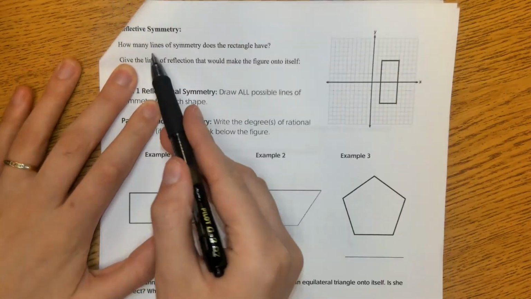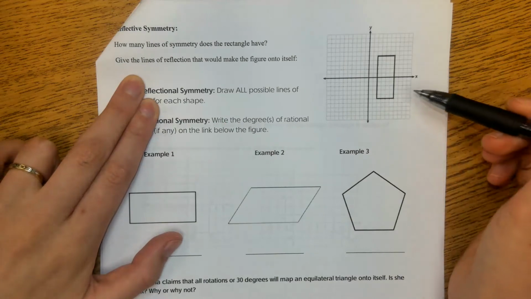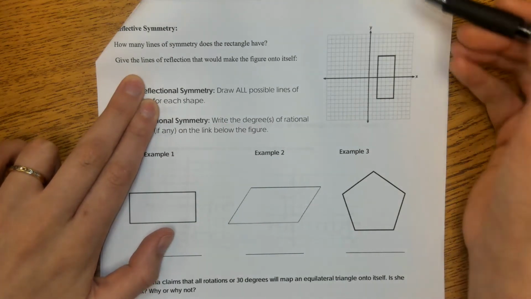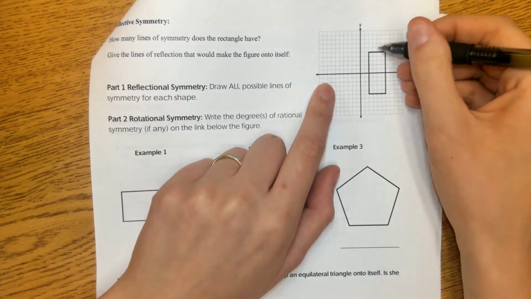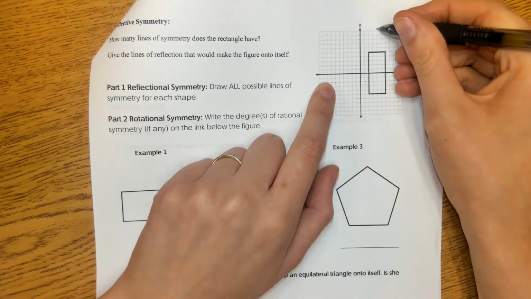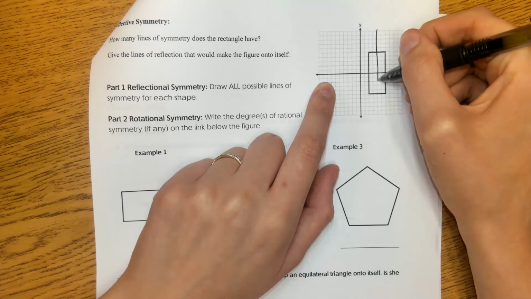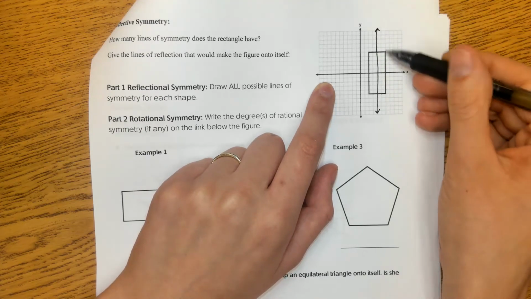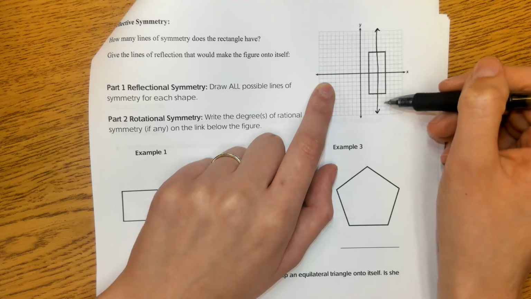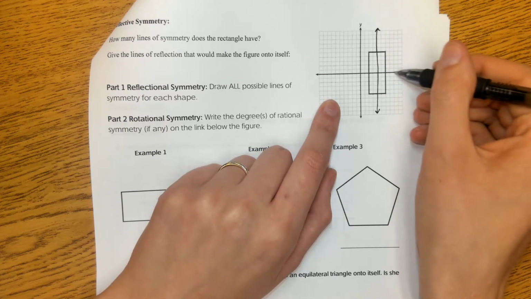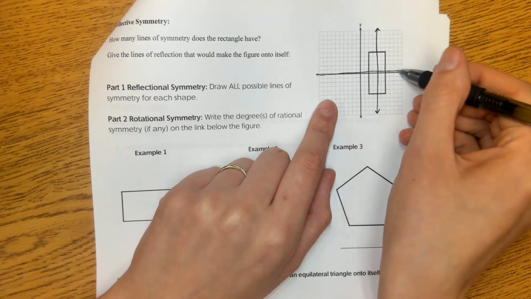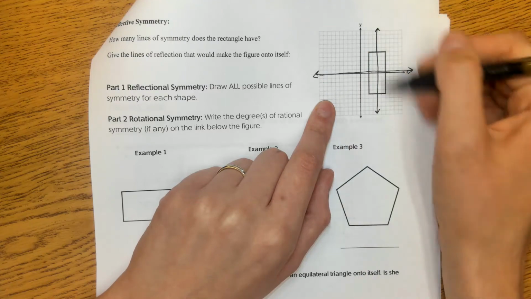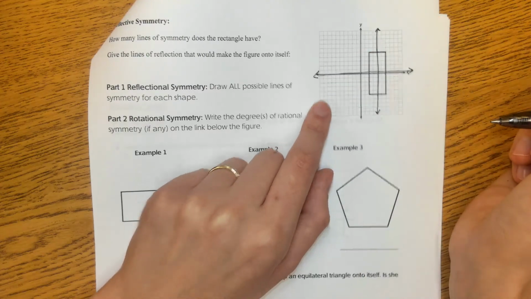So how many lines of symmetry does this rectangle have? It's on a graph, but that's not going to deter us. So a rectangle has 2 lines of reflection. We talked about that the other day. That would be a line of reflection going straight down the rectangle. And actually, the x-axis right here would be a line of reflection because that goes straight down the middle as well. So those are our 2 lines of symmetry.